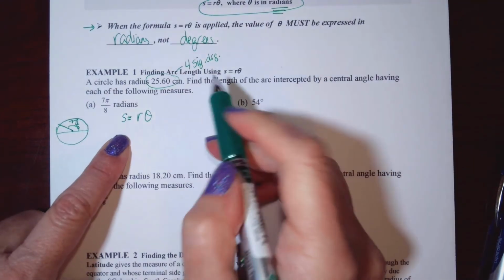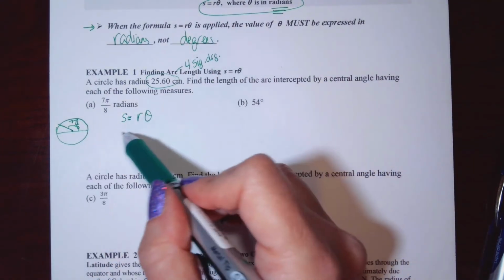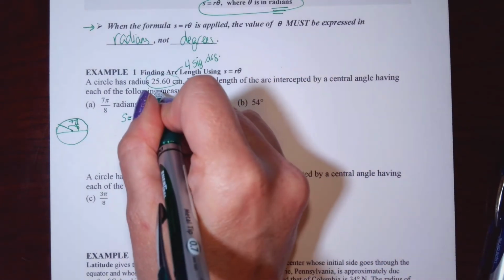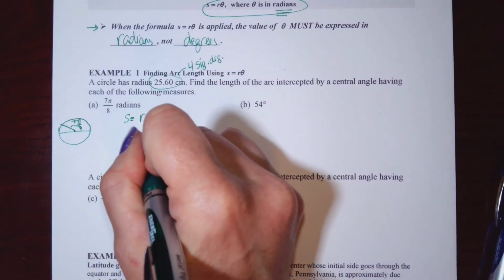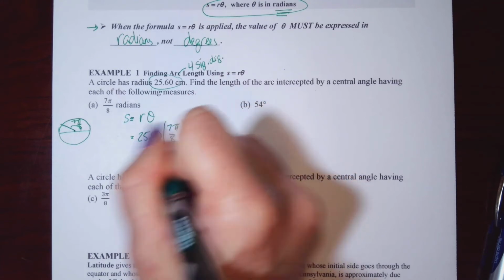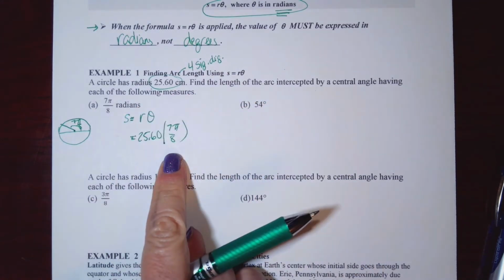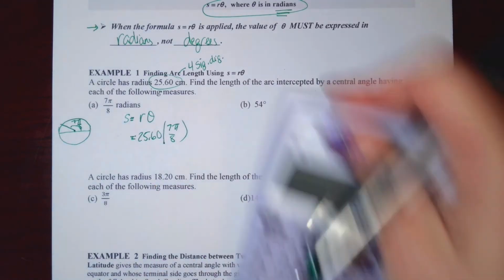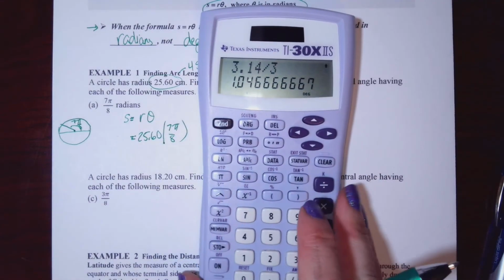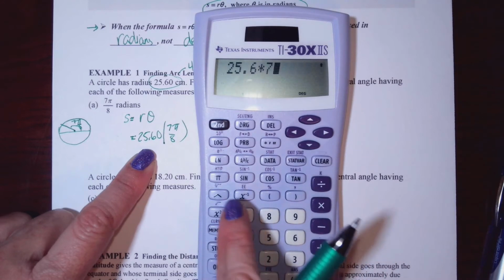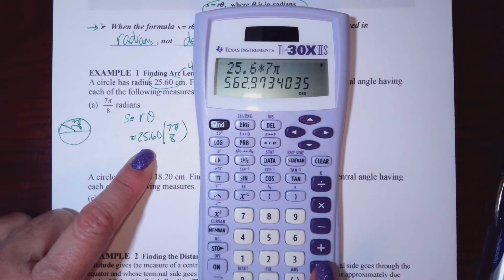S equals R theta is my equation. I'm solving for S, finding that arc length. My radius is given as 25.60. My angle theta is 7 pi eighths, and it's already in radians, so I don't need to do anything to change that. I'm just going to plug that into my calculator. I've got 25.6 times 7 pi, and then divided by 8.